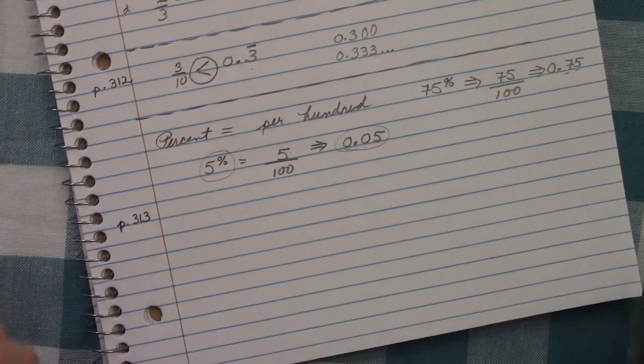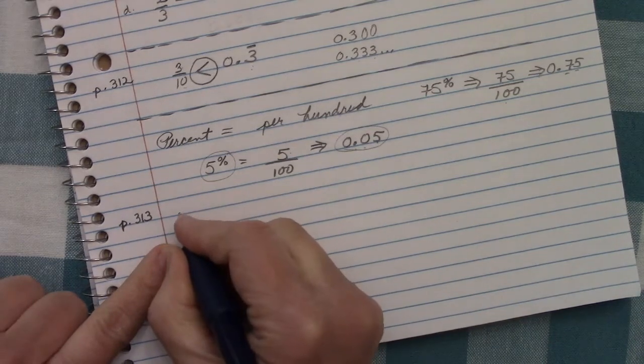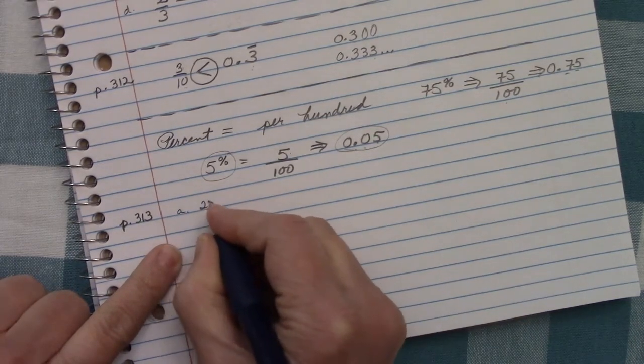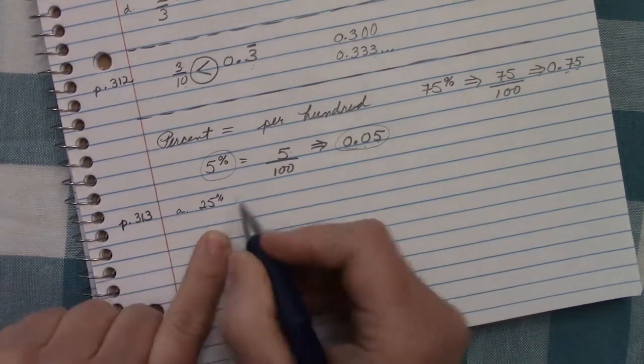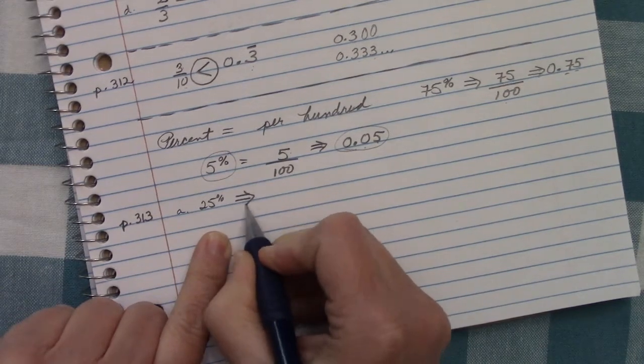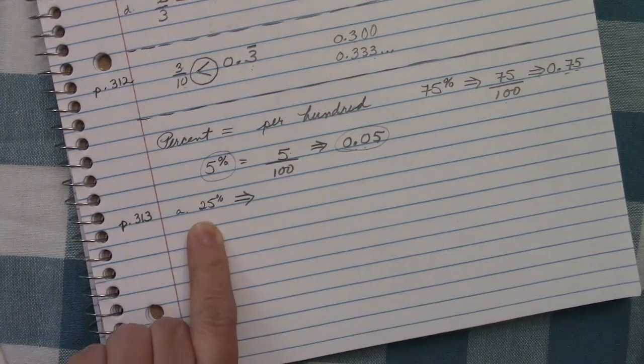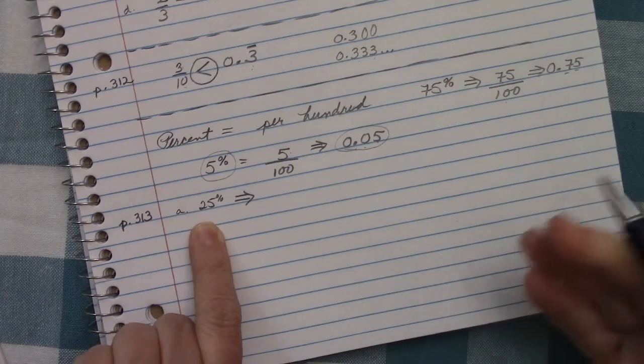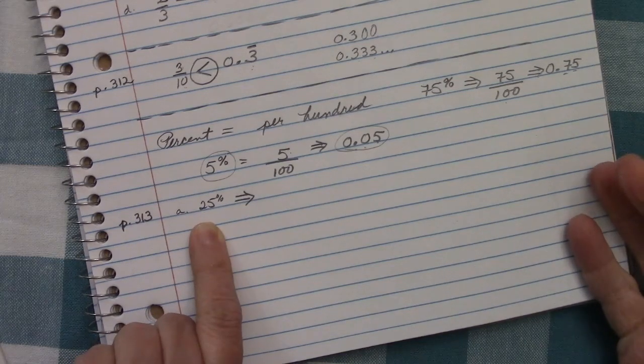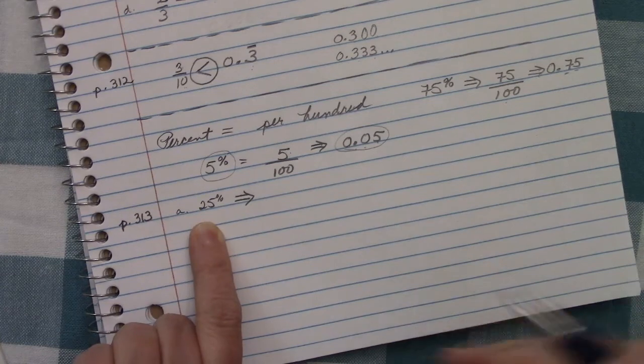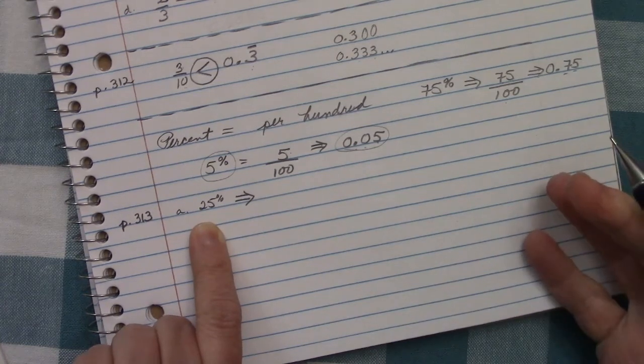And we're going to write each percent as a decimal number. All right, so letter A asks us to change 25% to a decimal number, and I think they've given you that fairly easily. 25% we know is 1/4 of something. So 25% of a dollar is 25 cents. So let's look at this.